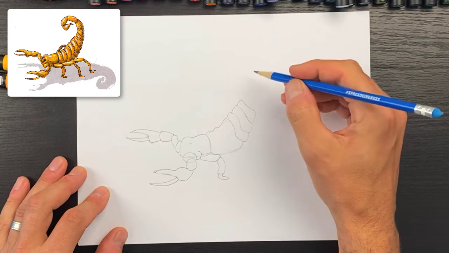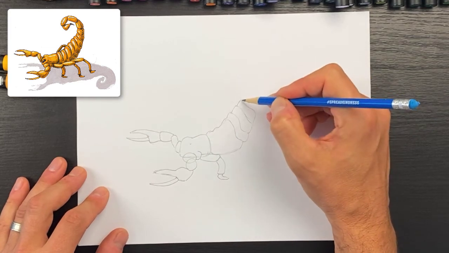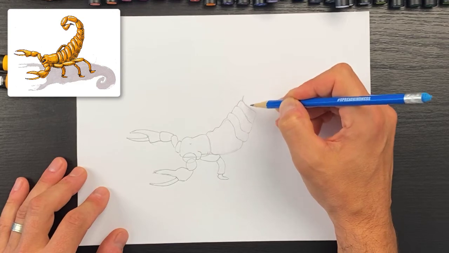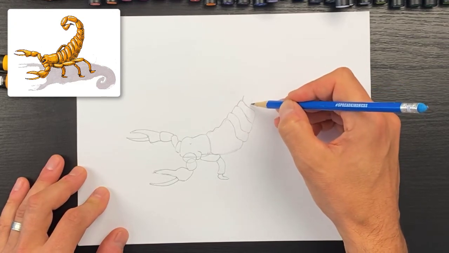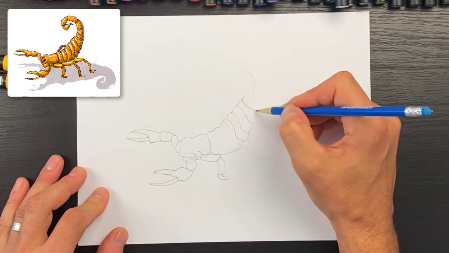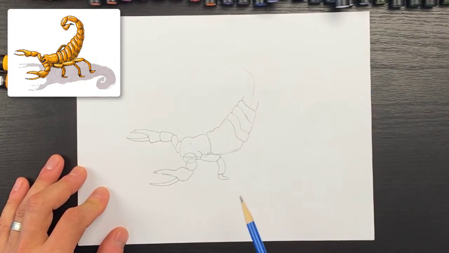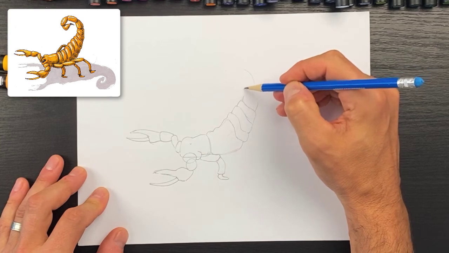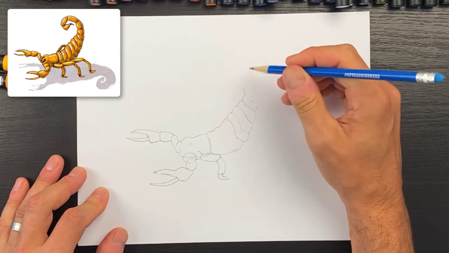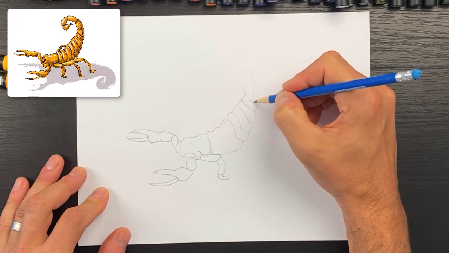And then we can add a couple more extension pieces to the tail. So this tail's hooking up now. So now we want it to start to curve like that. So we're going to extend this, and then we'll draw another one like this.